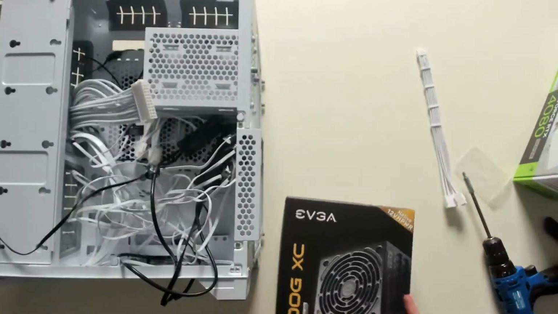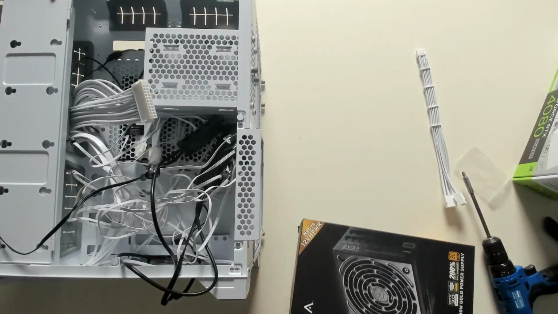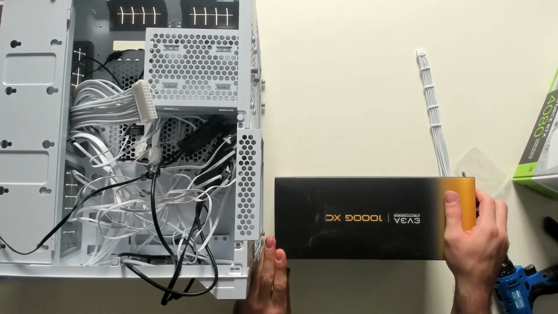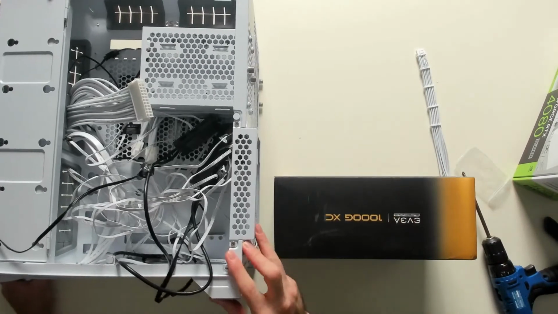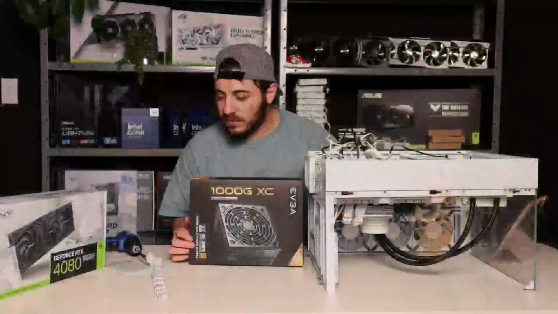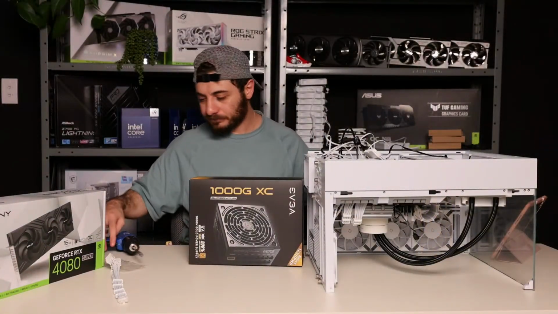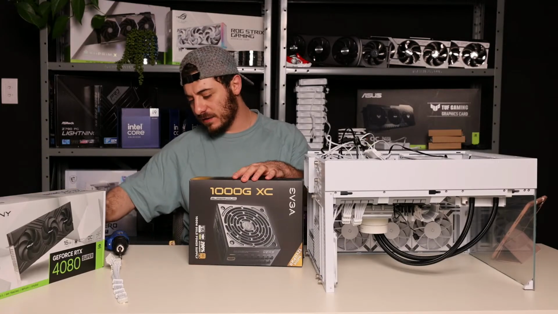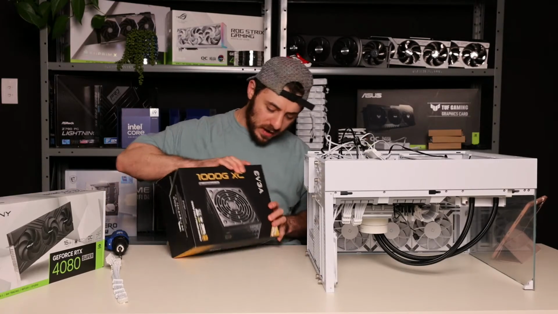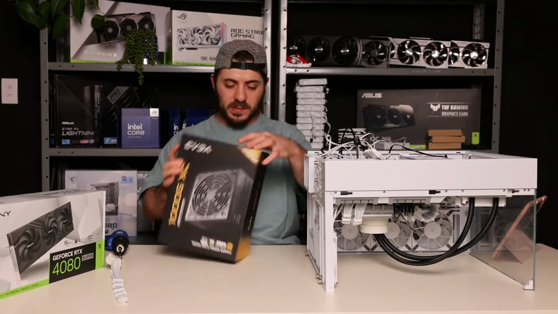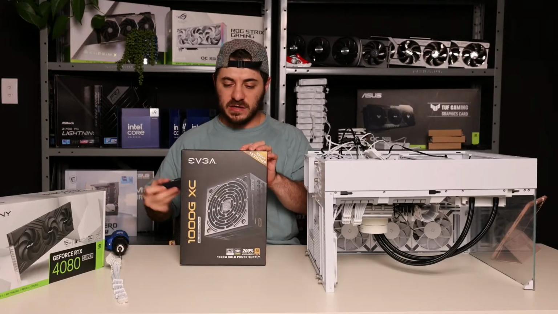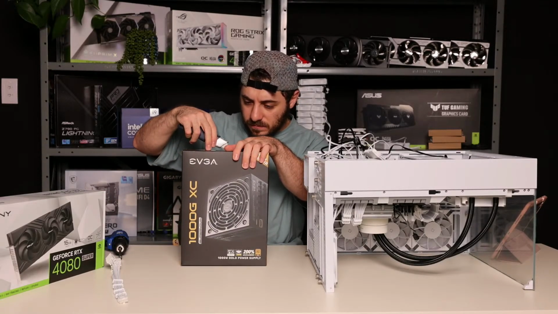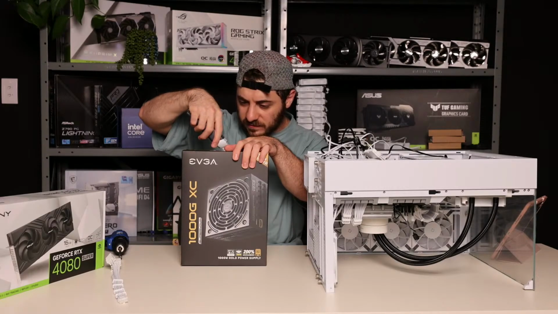The EVGA 1000-watt Supernova 1000 GXC power supply. It's their newer power supply. If you want to flip the cam, Jerry. But yeah, this is their newer power supply here. Pretty cool power supply. It's an ATX 3.0 power supply, right? So EVGA doing their own little new modern setup here.